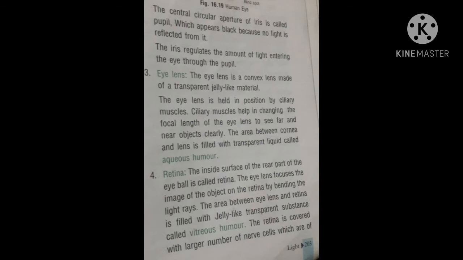Now the third part is eye lens. The eye lens is a convex lens. Children, we have studied about the lens. Eye lens is a convex lens made up of transparent jelly-like material. The eye lens is held in position by the ciliary muscles.